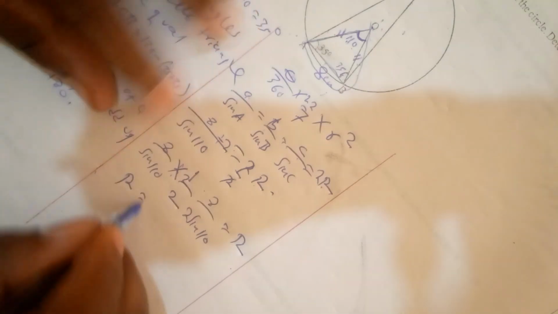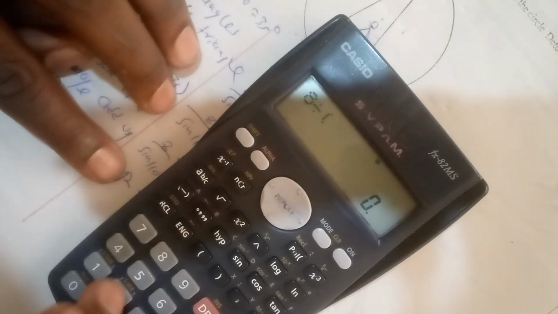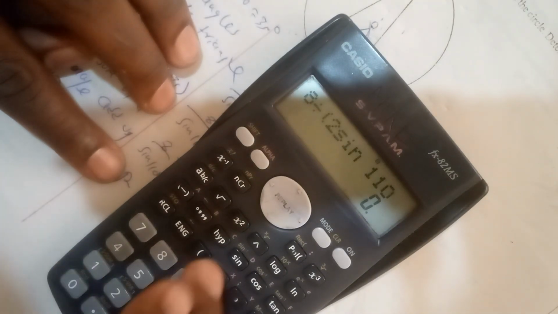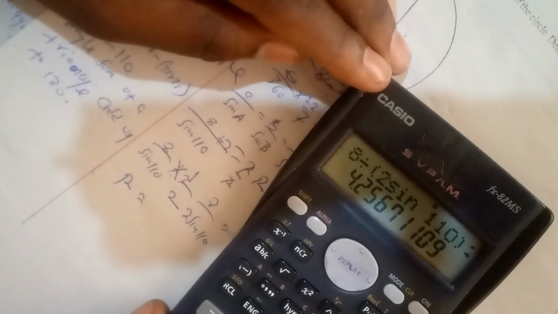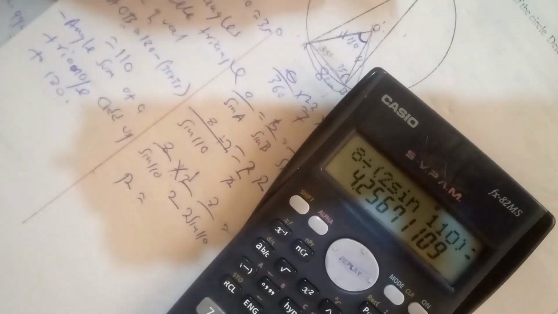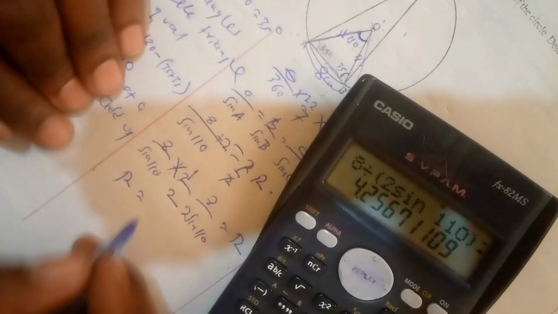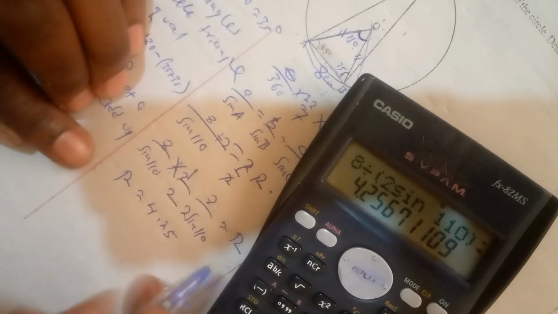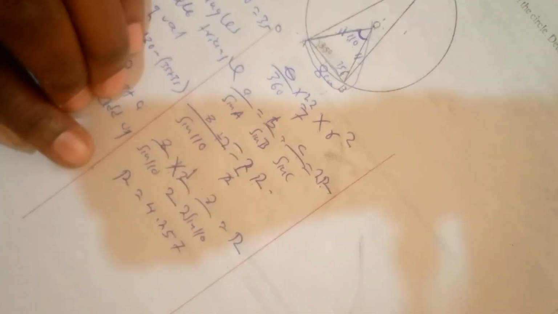So our radius of that circle, I'll use our calculator, that is 8 divided by bracket 2 sine 110. Radius will be 4.257. What KNEC can only admit is when you write your value to 4 significant figures, and not necessarily the whole of this. I should write to 4 significant figures. That is 4.257. That is the radius we are going to use to find the area of the minor sector.